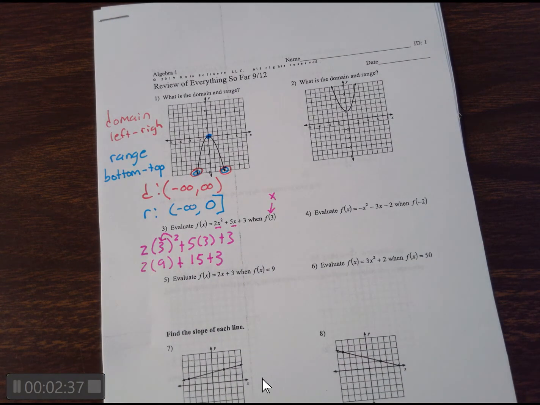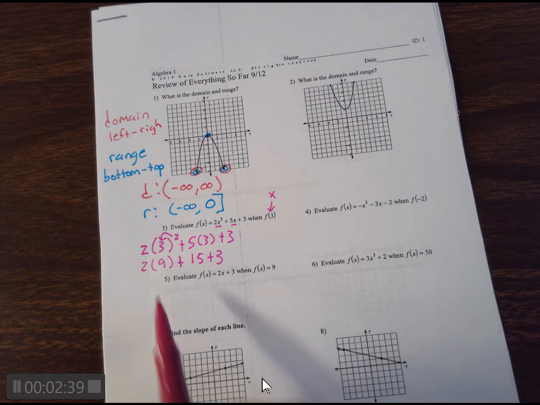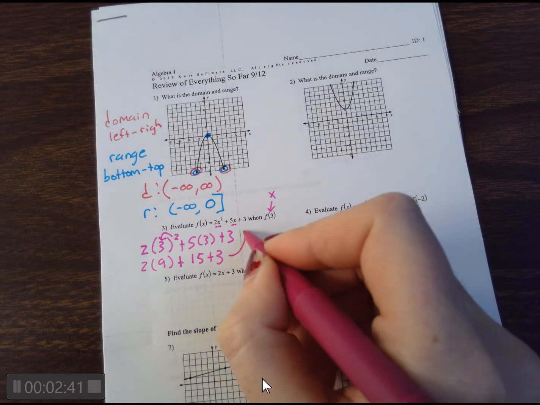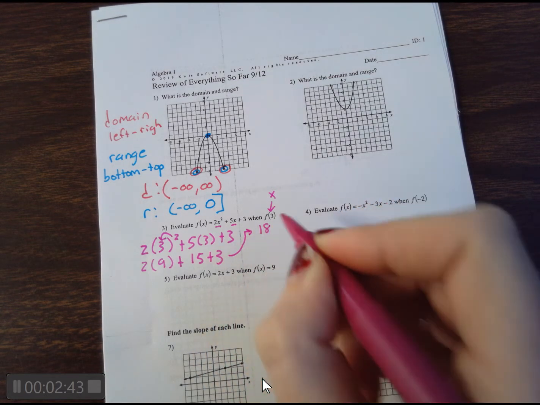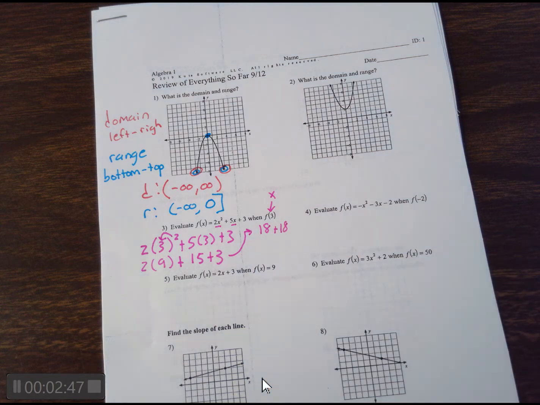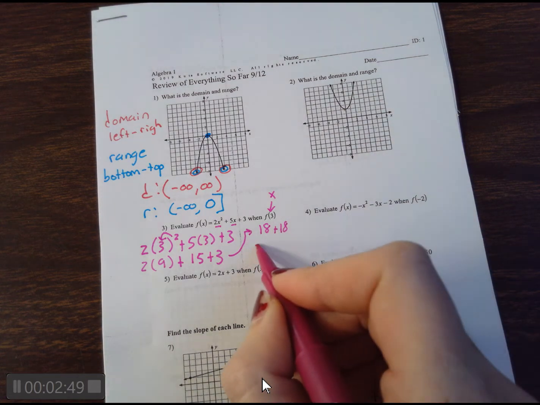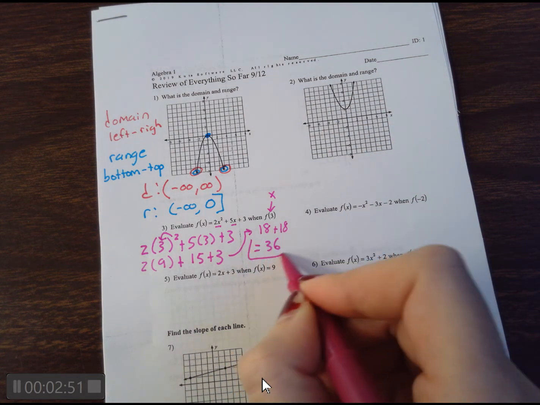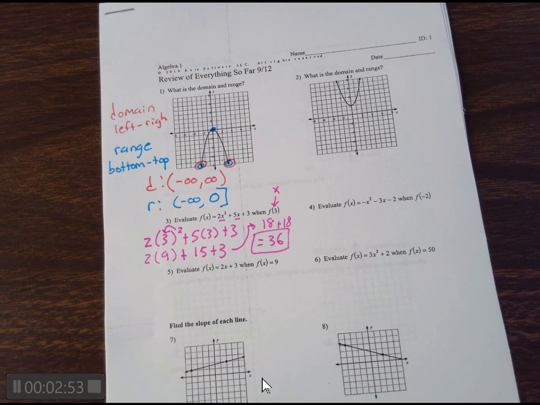Then 2 times 9 is 18, and 15 plus 3 is 18. 18 plus 18 gives me 36, and that's your answer. You guys are going to try number 4. In the meantime, I'm going to continue on.